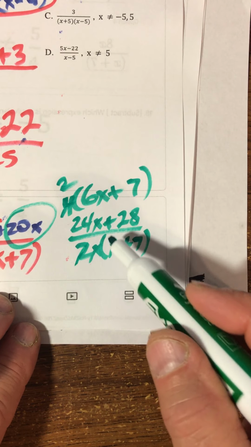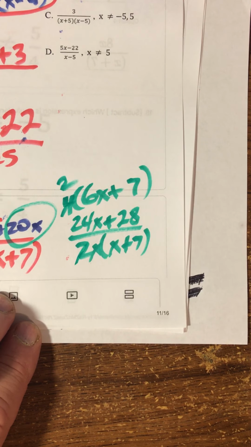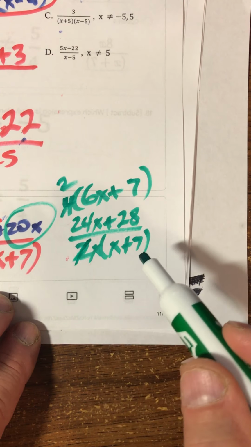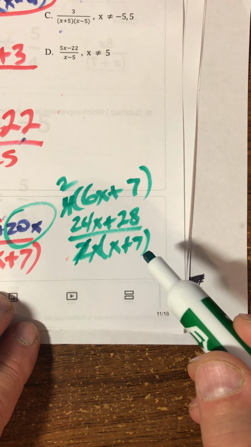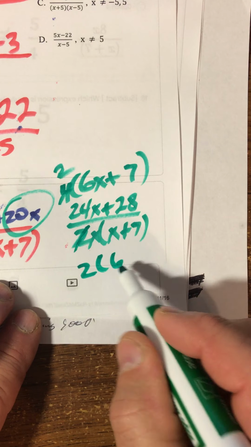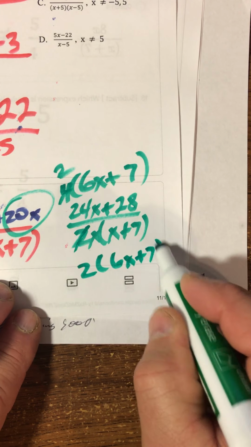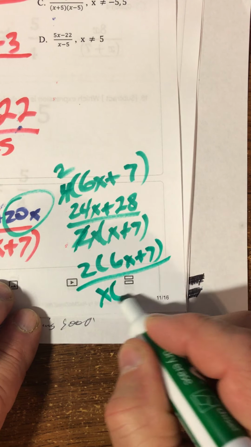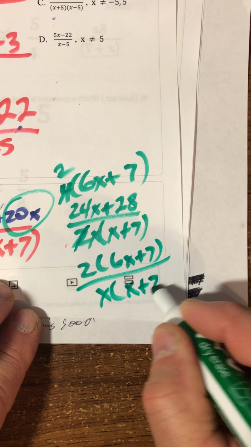I'm looking at the answer choices just to see if there's something else I can do here. And that would be a 2 times 6x plus 7 over x and then x plus 7.